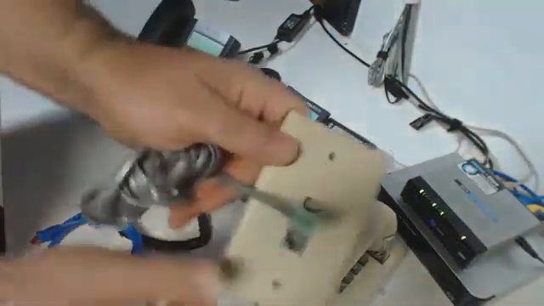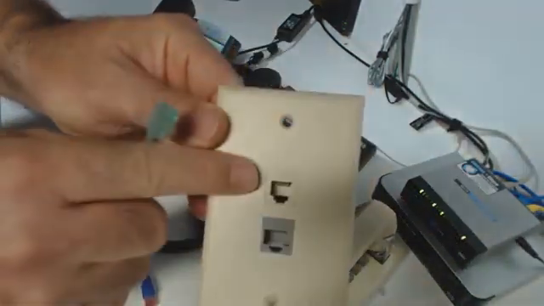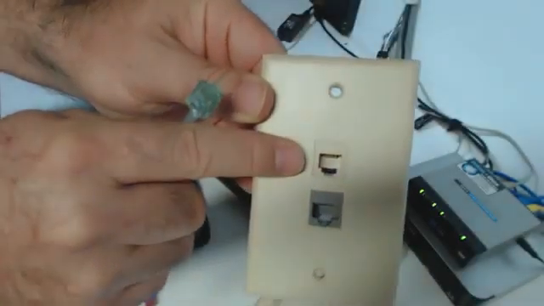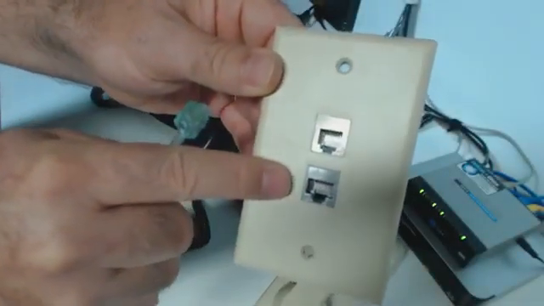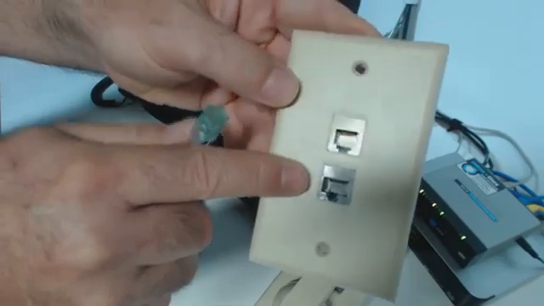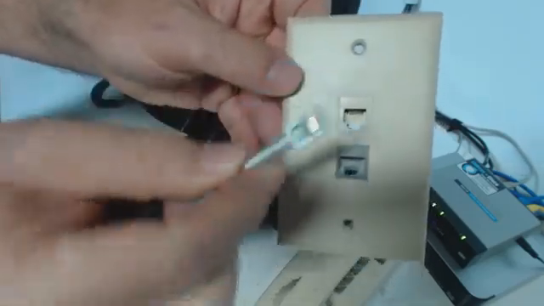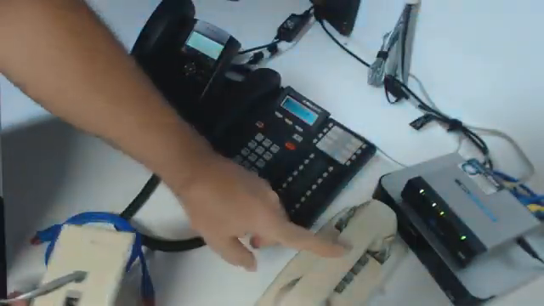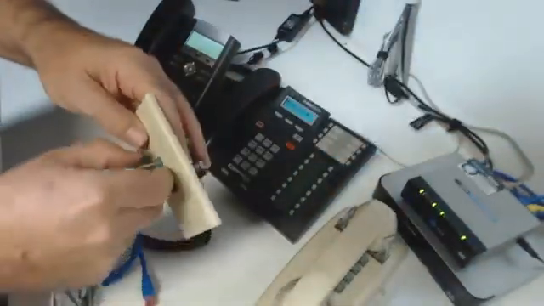Plugs into these little smaller jacks. You see how they've got the two jacks here? The top one is RJ11. The bottom one is what they call RJ45, or if you're a perfectionist, it's called 8P8C. And anyway, so the smaller plugs plug into RJ11. That's what runs analog and digital.